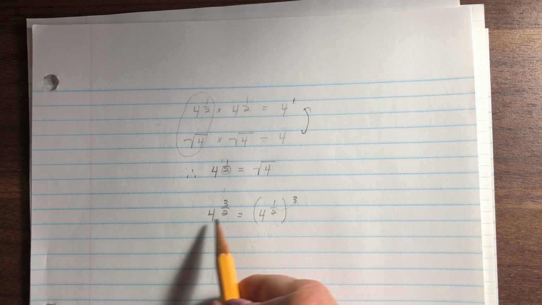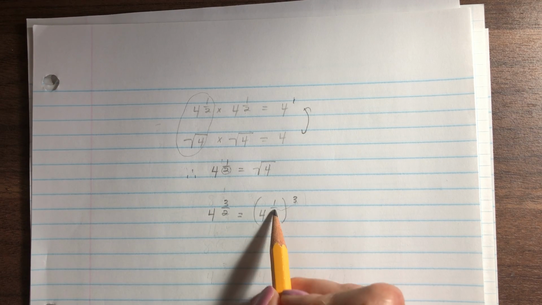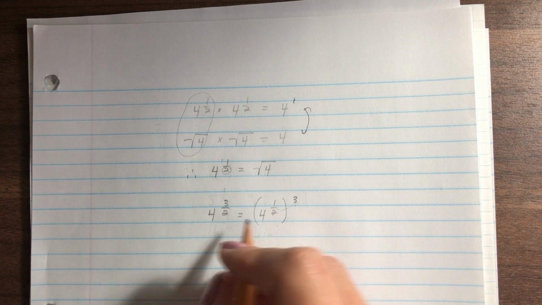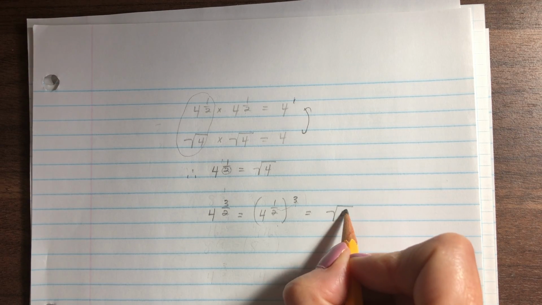So 1/2 times 3 is 3/2. So 4 to the exponent 3/2 is the same as 4 to the exponent 1/2 cubed. Okay. And 4 to the exponent 1/2 represents the square root of 4.